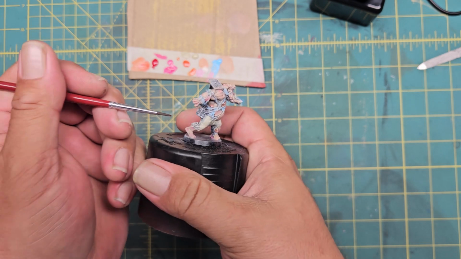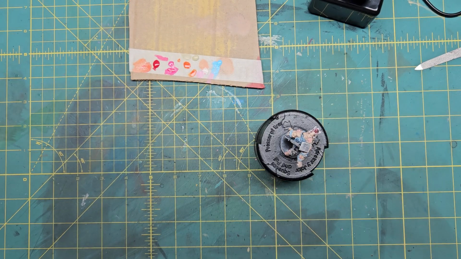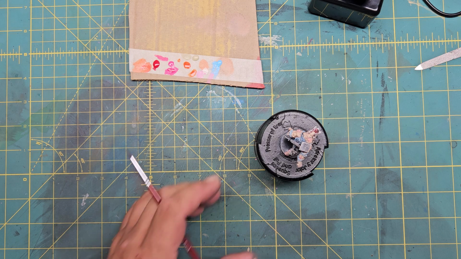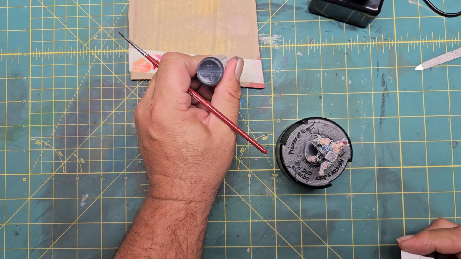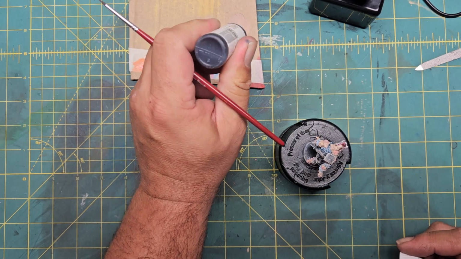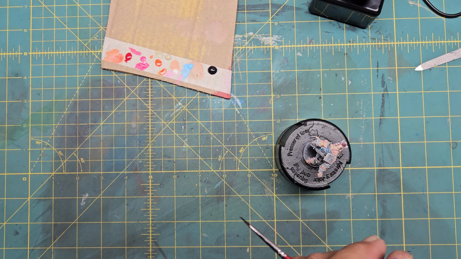So that looks like a safe or something on his side there. I'm not sure. So let's get a little bit of black. Oh, that's way more black than I wanted. Oh, well, we'll use it.